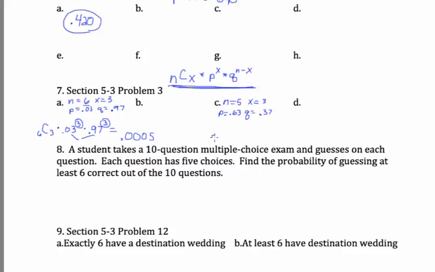So now I'm ready to plug it into my formula here. nCx, so 5C3 times p to the x, so that's 0.63 to the third power, times q to the n minus x, so q, 0.37, to the n minus x. n minus x is 2, to the second power.